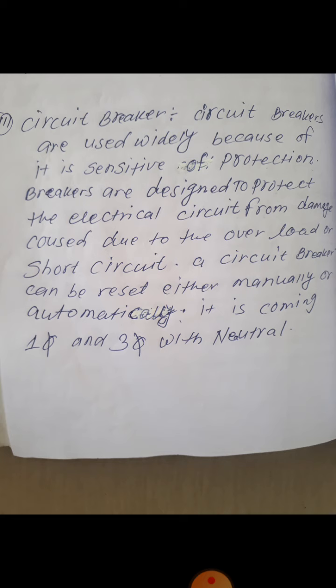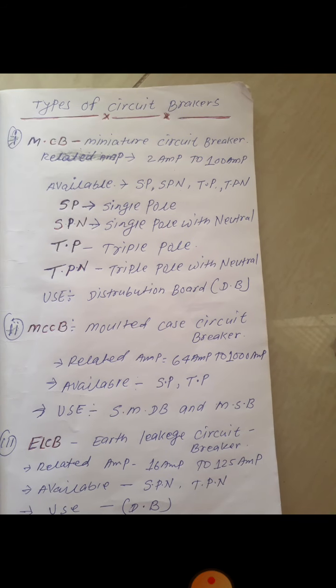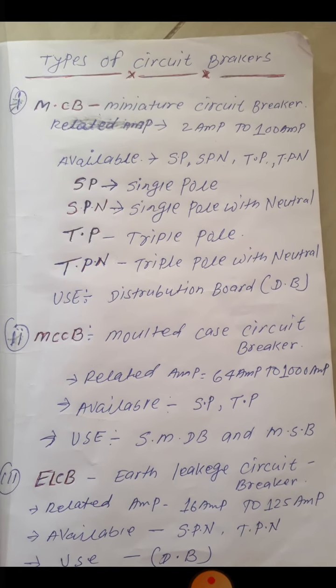It comes in single phase and three phase with neutral. So three types of circuit breaker are available: single phase, three phase, and three phase with neutral. Okay, now types of circuit breaker.